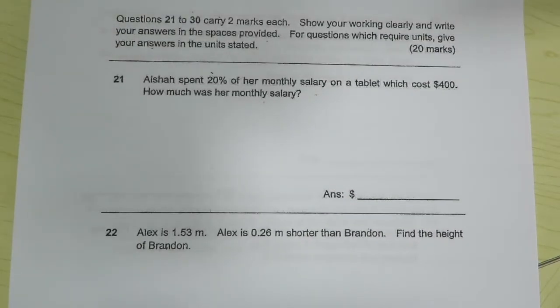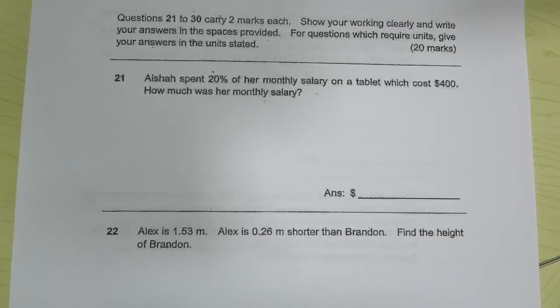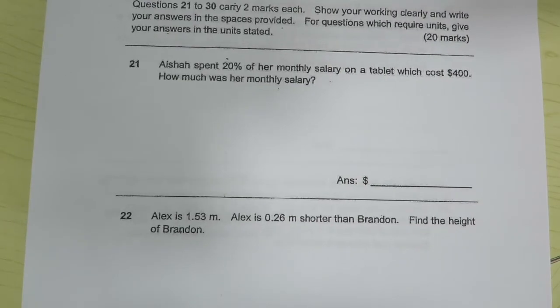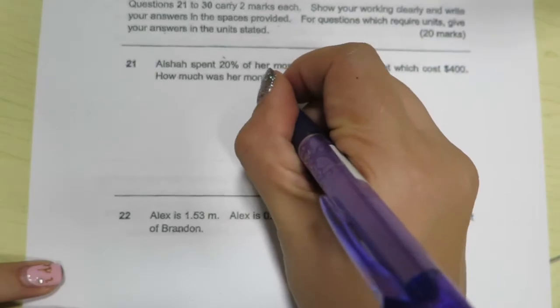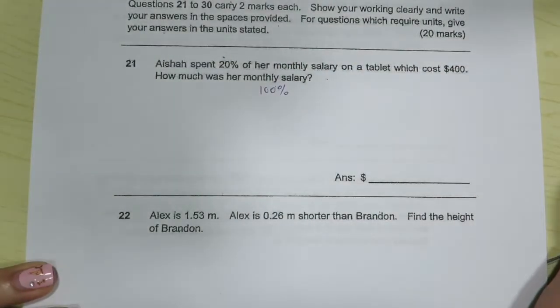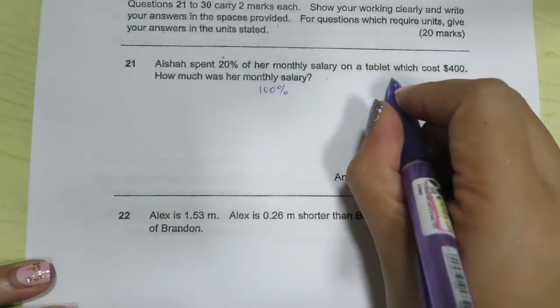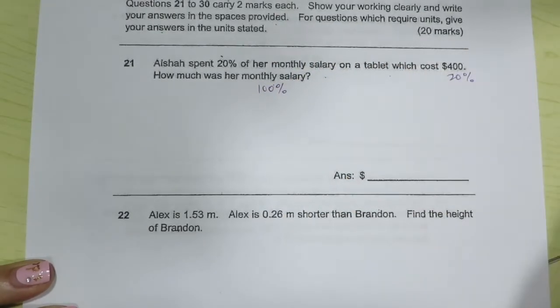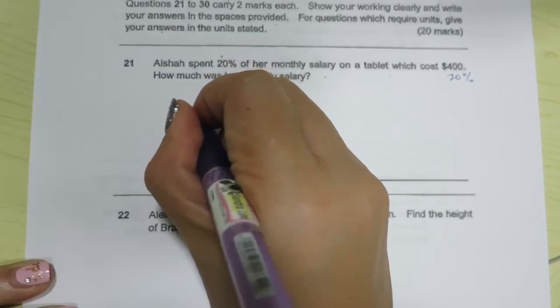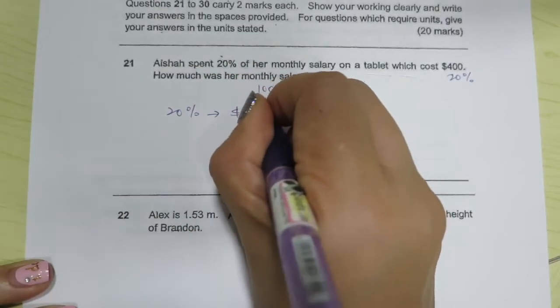Question 21. Aisha spent 20% of her monthly salary on a tablet, which cost $400. How much was her monthly salary? So when they're asking us for her monthly salary, they're referring to the monthly salary as 100%. Okay, so the tablet, $400. So this $400 is the 20%. So we know that 20% is $400.